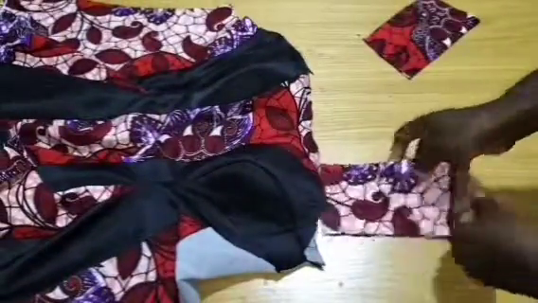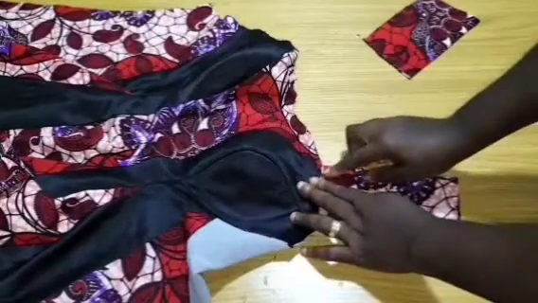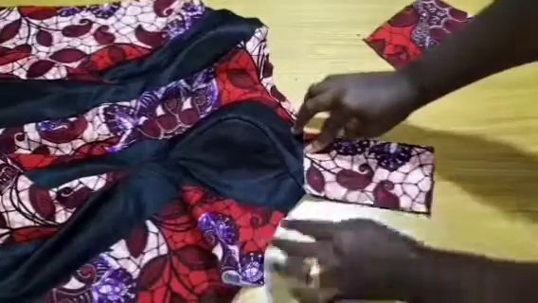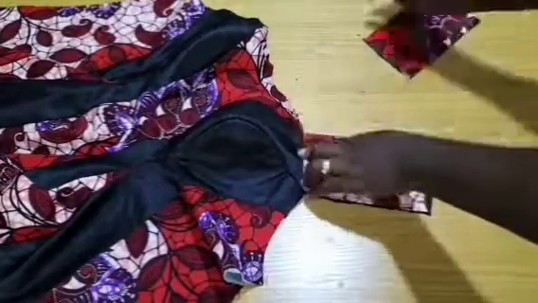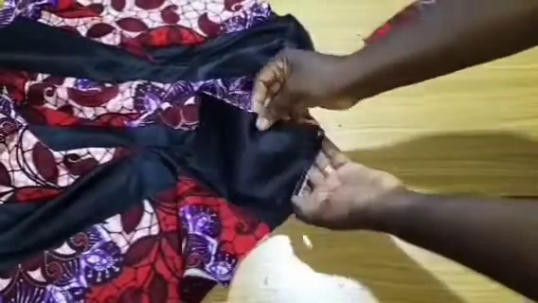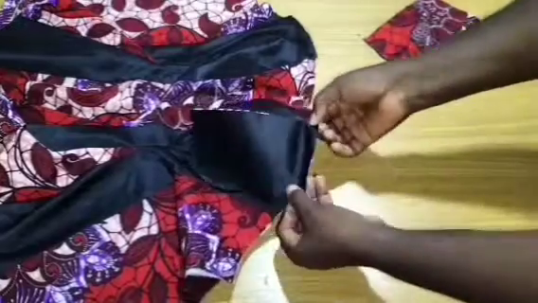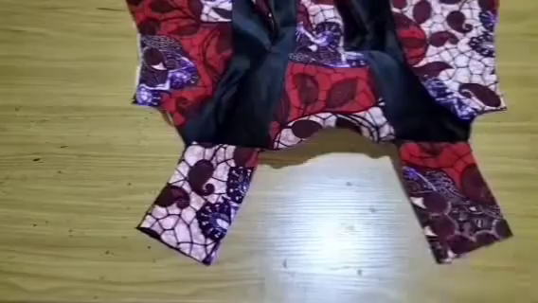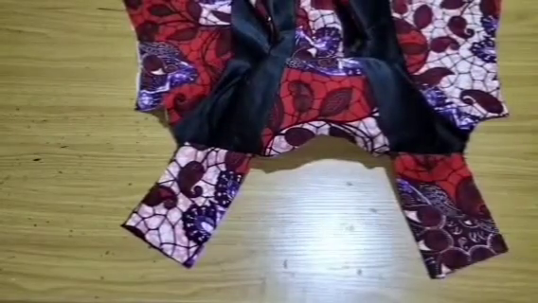So I'll bring in the fabric now, the front piece, and I'm going to attach it on the neckline. You can see how I'm attaching it right now. Make sure it matches with the seam where the Ankara started. I will lay it this way and stitch at 0.5. So I've done that for both of them now.